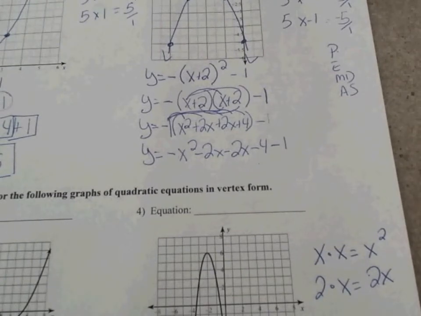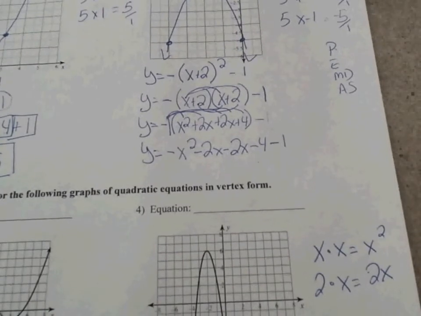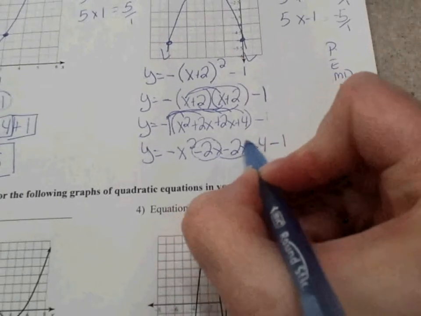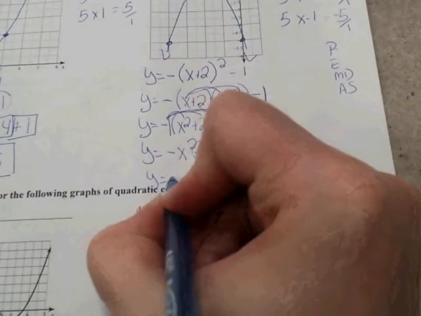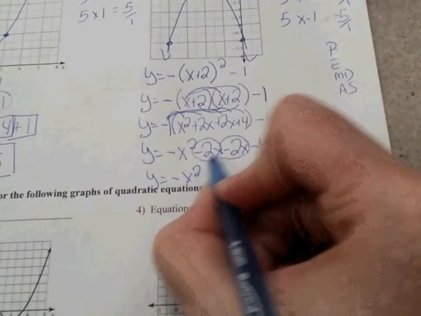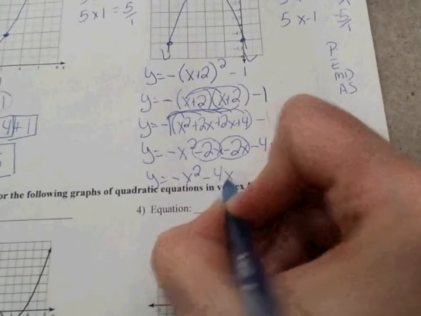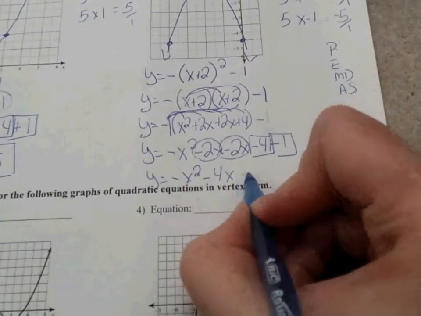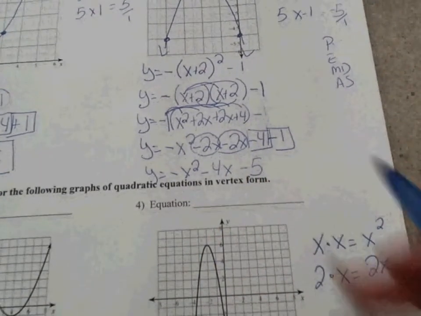So what can be combined, Huan? The negative 2x and the negative 2x. Good. You add those together, you get negative 4x. And you have negative 4 and negative 1. You add those together, you get negative 5.